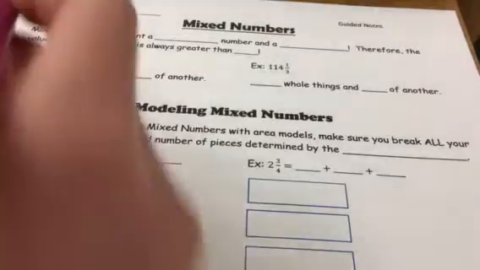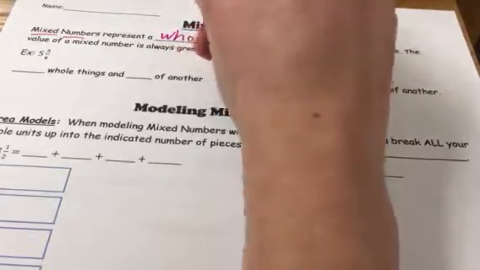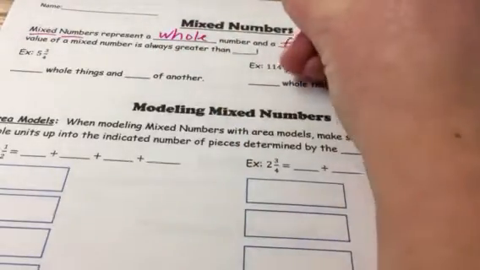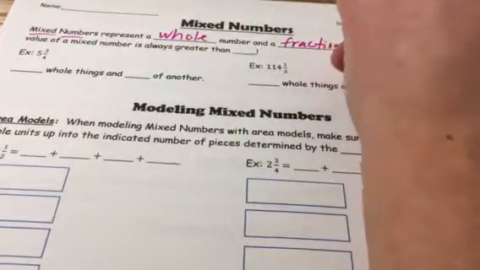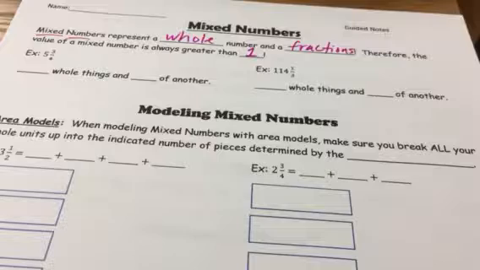So let's talk about mixed numbers first. What do they mean? Well, they are a mixture of whole numbers and fractions. So it's when you have some whole things and then some. Therefore, the value of a mixed number is always greater than at least 1. You have to have at least one whole thing and then some to be considered a mixed number.